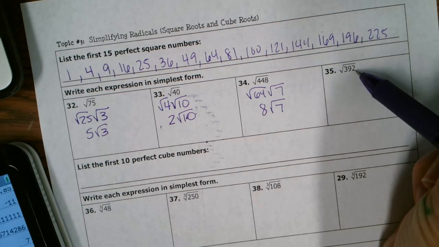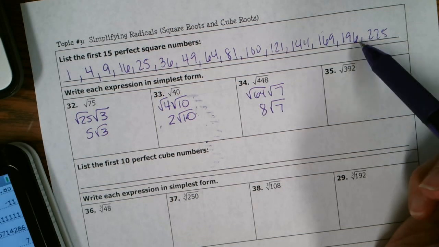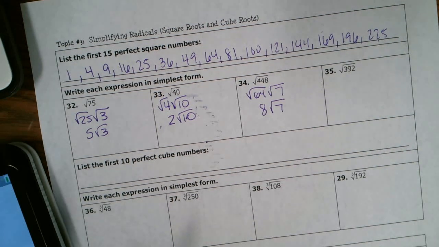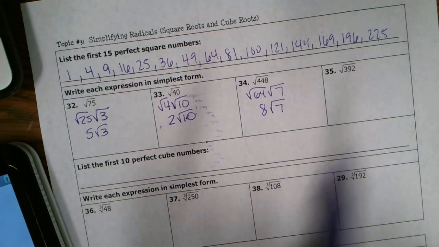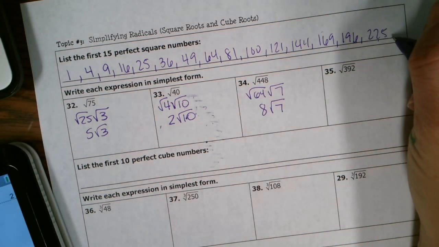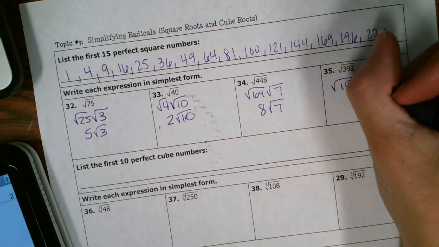Alright, we've got 392. So if I look at my list, if I try to divide by 225, it's not going to work. If I divide by 196, I get 2. So if you start with the bigger number and work your way back, that's going to be your best strategy to use.